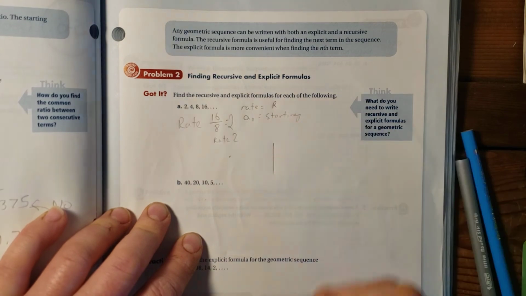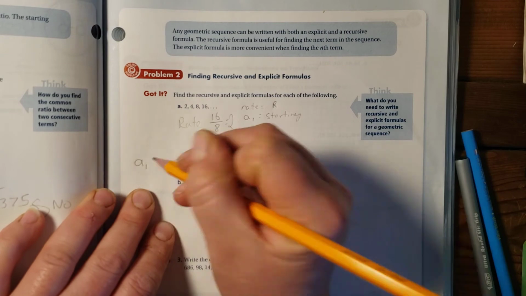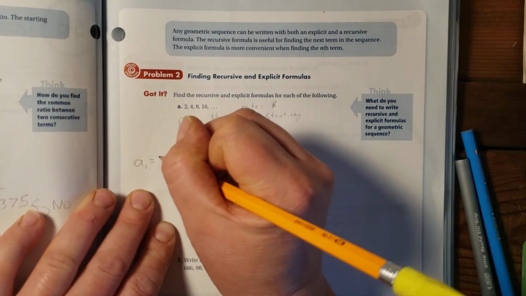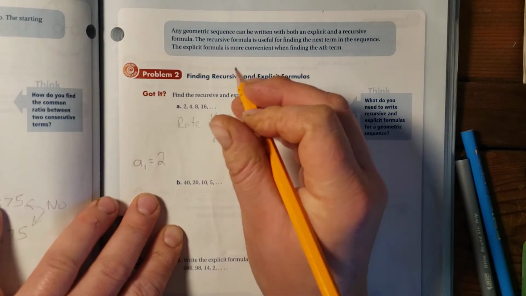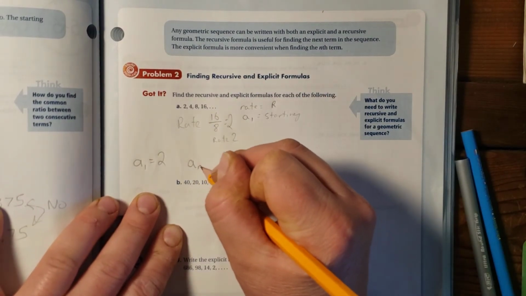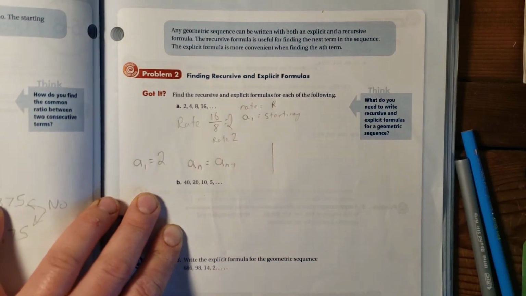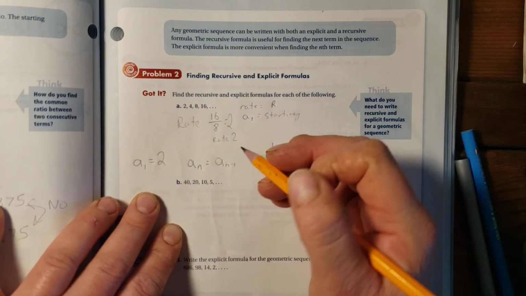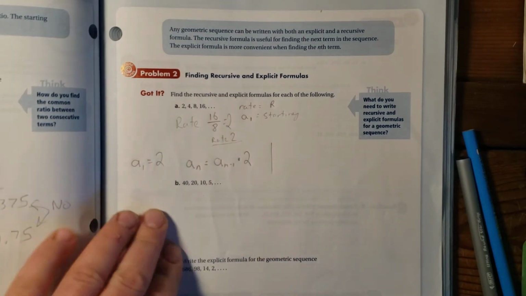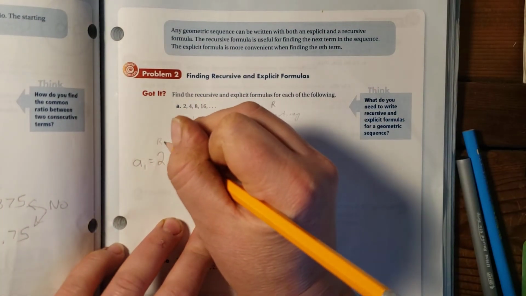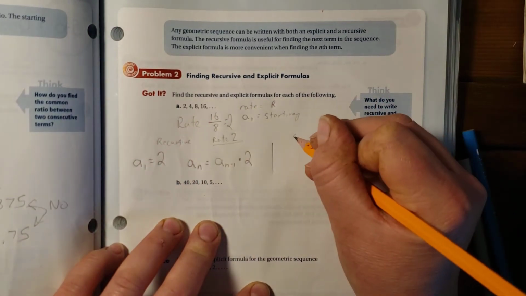So when we write the recursive formula, we go like this. We say A1, that's our starting point, is equal to 2. And then we say that the recursive formula is A_n is equal to A_(n-1), because it's going to be whatever was before it, times 2, right? Because our rate is 2. I'll write that this is the recursive, and this is going to be the explicit.